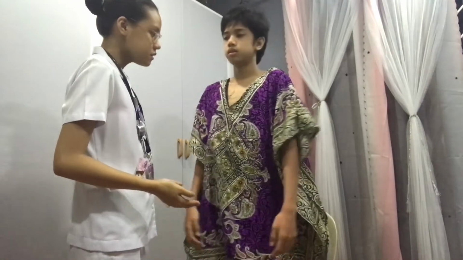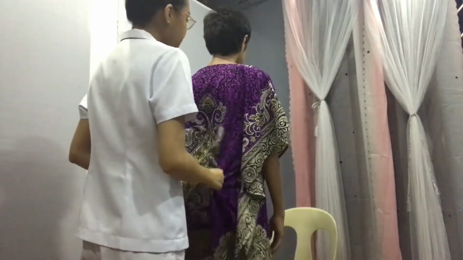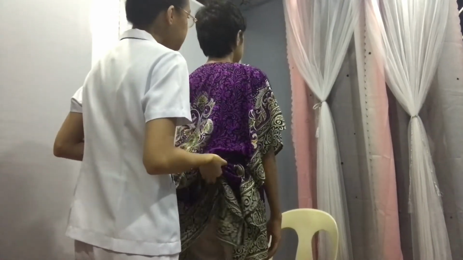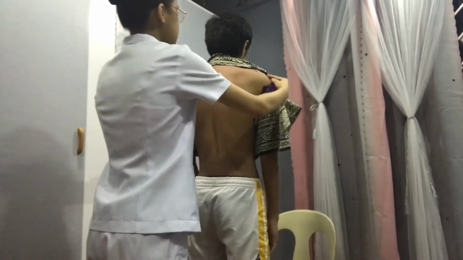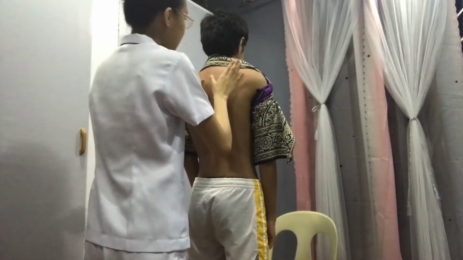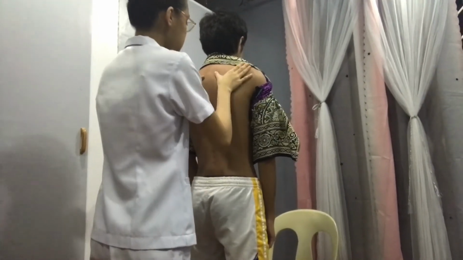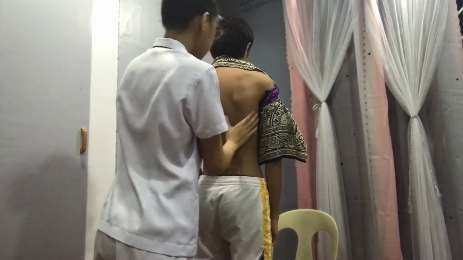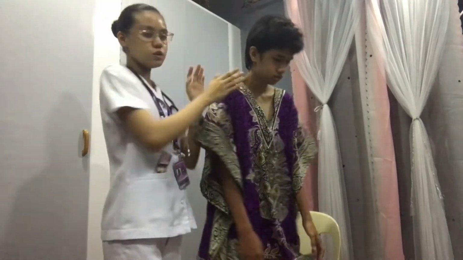Okay, Hazli, I want you to stand up. Okay, I want you to face the curtains. Okay, so I will be raising the gown to inspect the scapulae and the shape of the chest wall. Is that okay? Yes. Okay, I'm going to touch the back of your body, okay? Now sit down. Thank you.